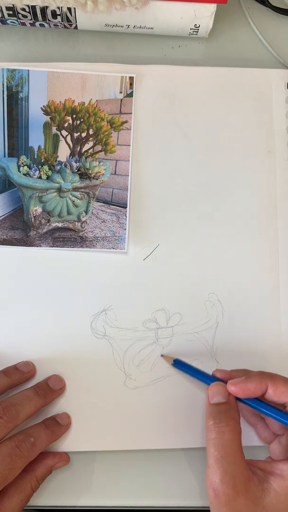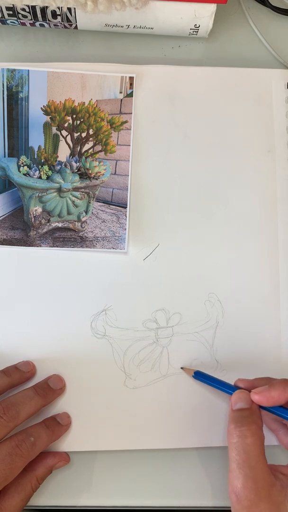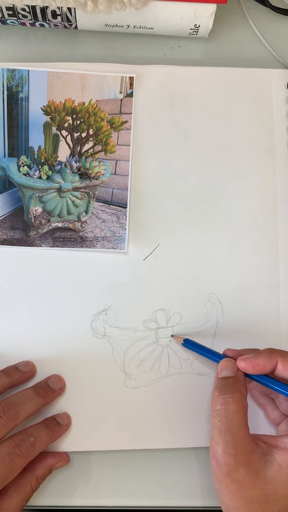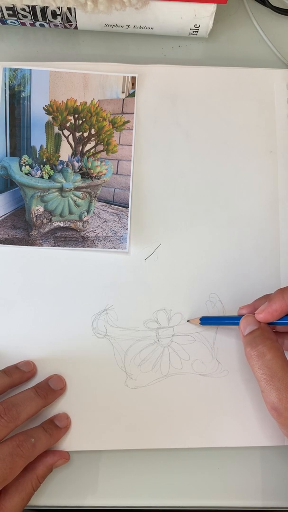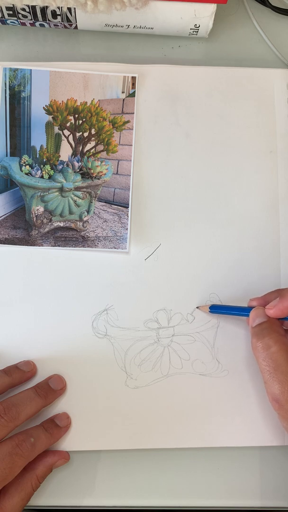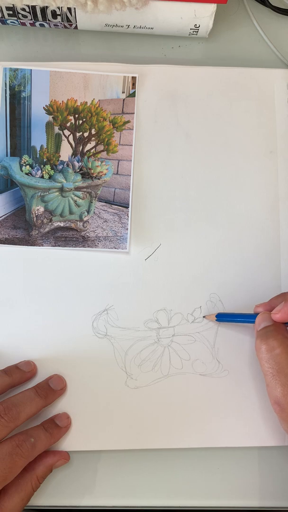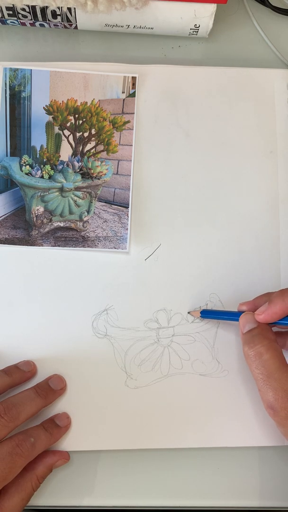Can even just kind of do that, create it really loose. And let's try to get to the plants here. So plants, got these succulents here. Try to make out the shapes, come to a point. Overlap a little bit. You don't have to get it exactly, just an impression. You don't have to get every leaf in there.